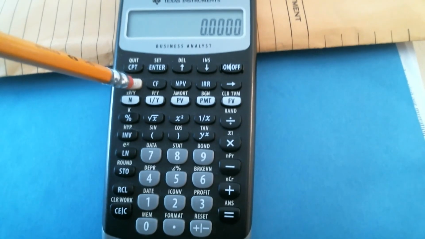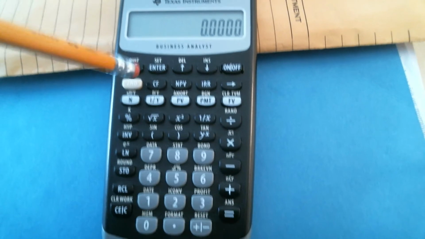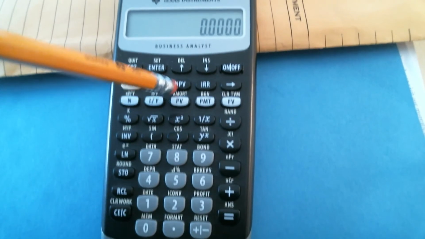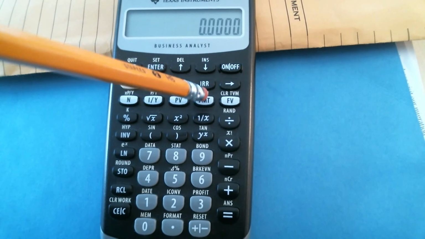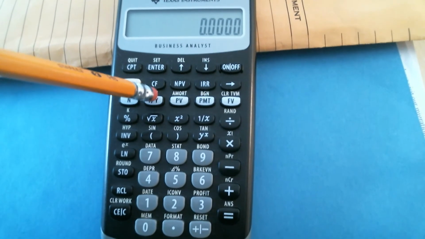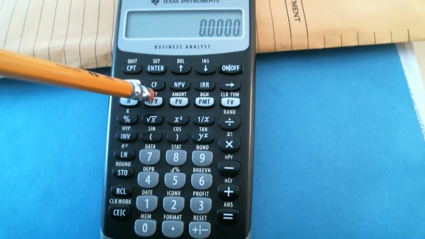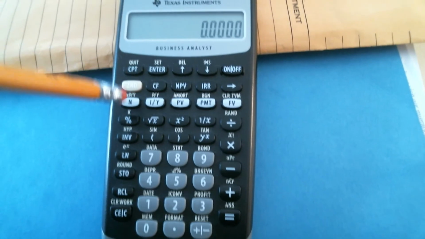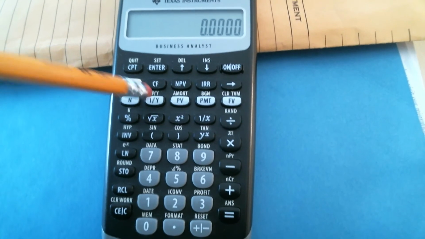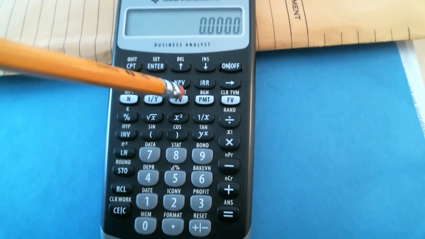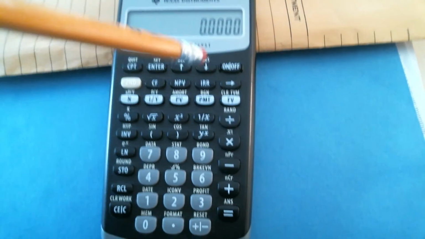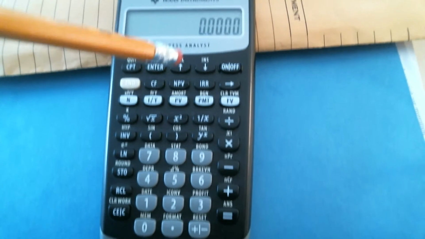So here we go. The second function, the yellow key. Again, that's going to be important when we get into amortization. This BGN and PY, it's payments per year. So that will be used for a couple, PY, amortization, BGN, which is beginning. I'll get into that later.